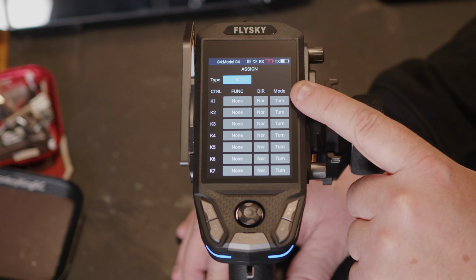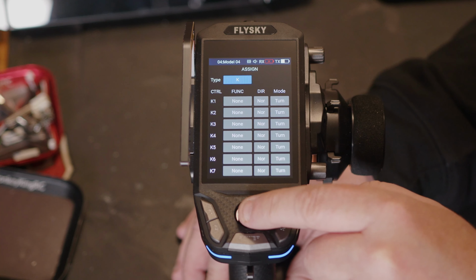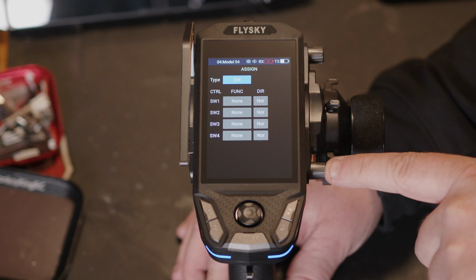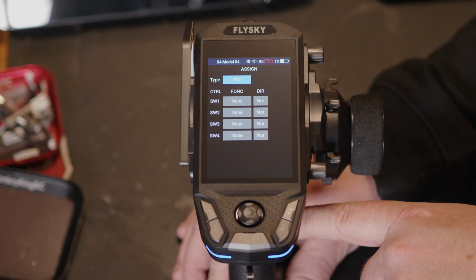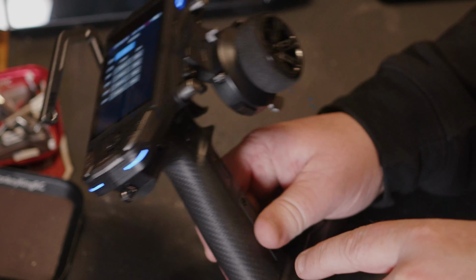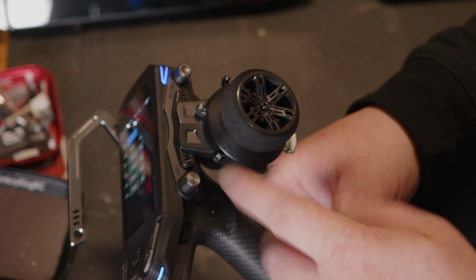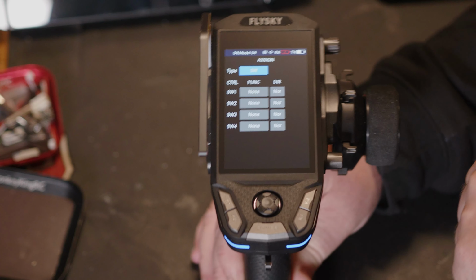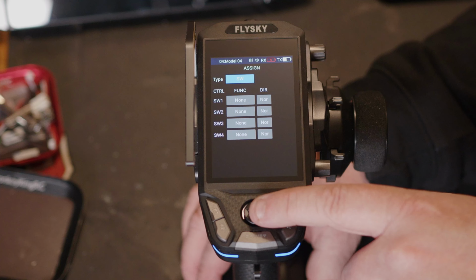And we've got the K buttons, which are all these. Then if we go in and change it, you've got your switches, which is this one, and there's one on the handle and a few other ones, one underneath here. Basically anything that's got SW in the actual name will be assignable on here.